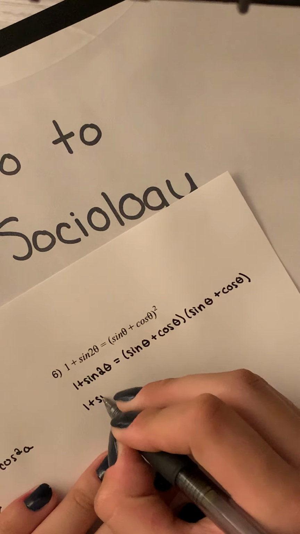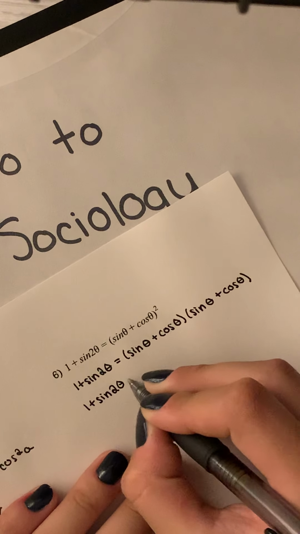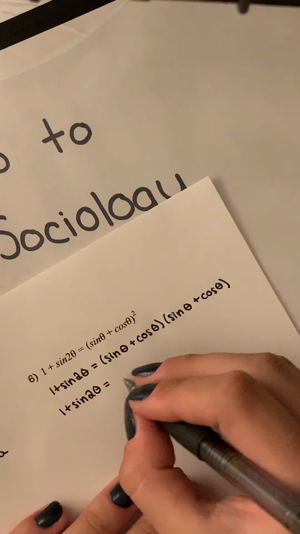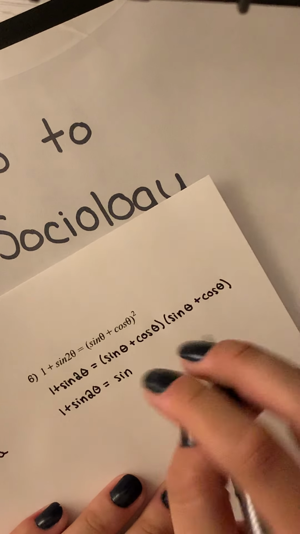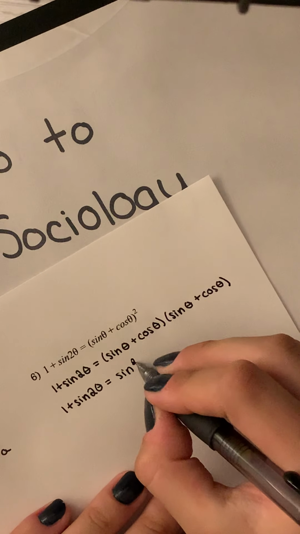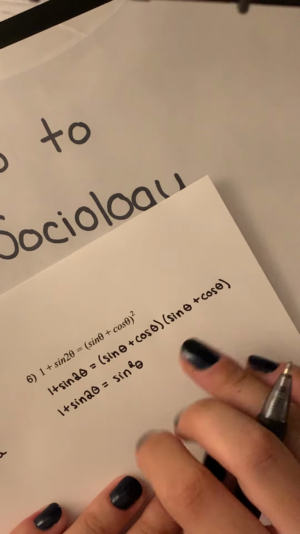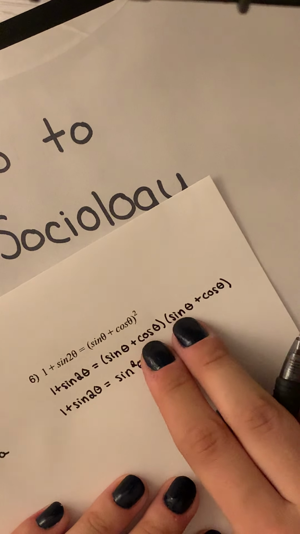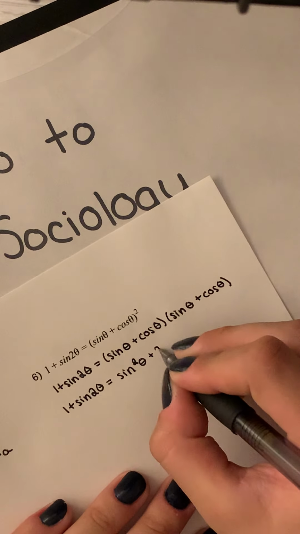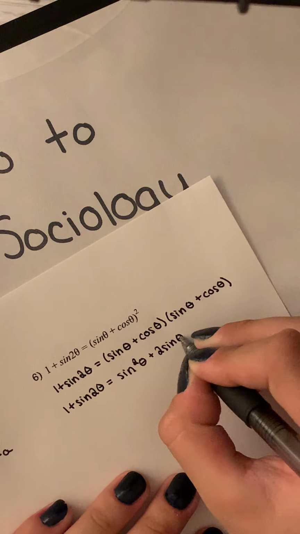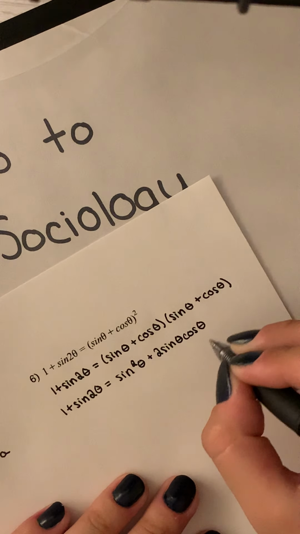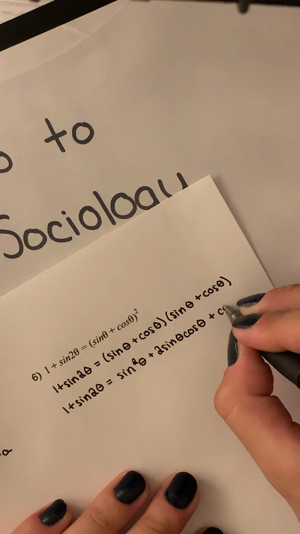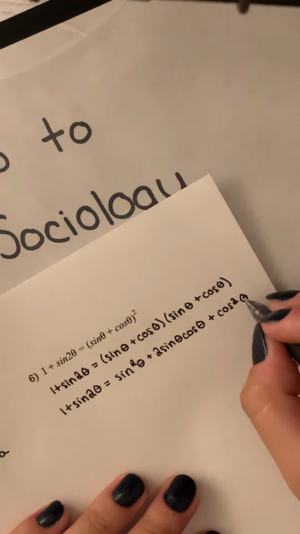So first I'll bring down the left side of our equation, but then sine theta times sine theta is sine squared theta. Then our inner and our outer terms are both going to come to sine theta cosine theta, so that'll be 2 sine theta cosine theta, and then our 2 cosine values will give us cosine squared theta.